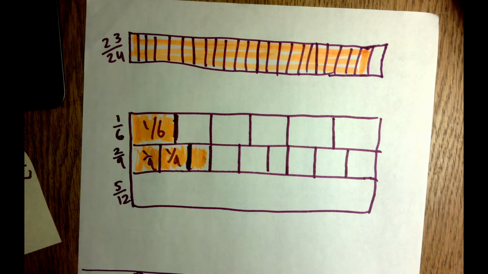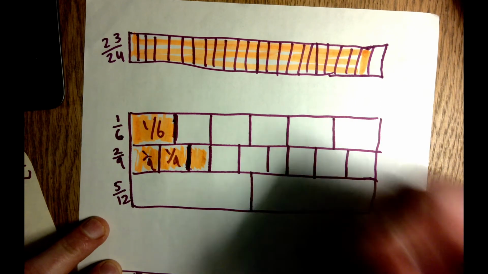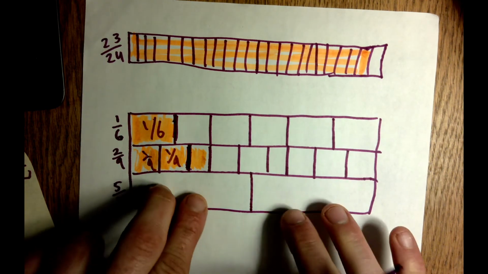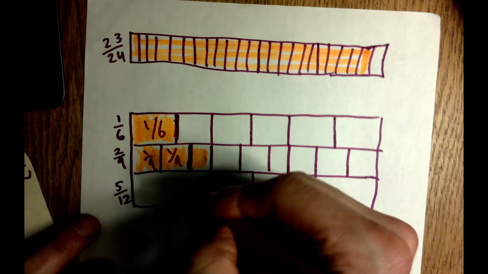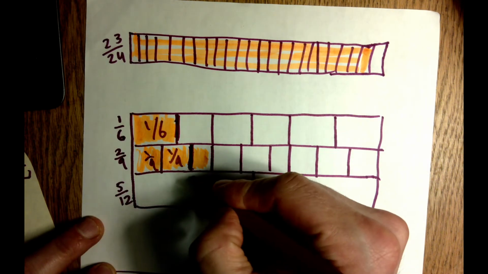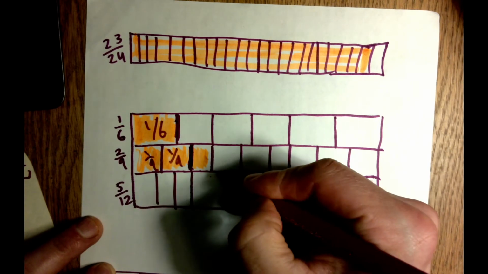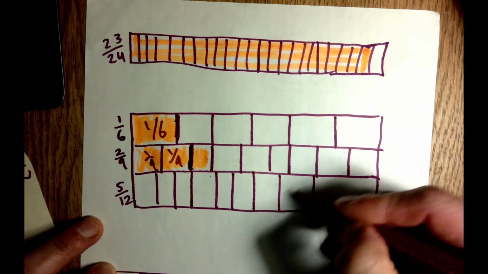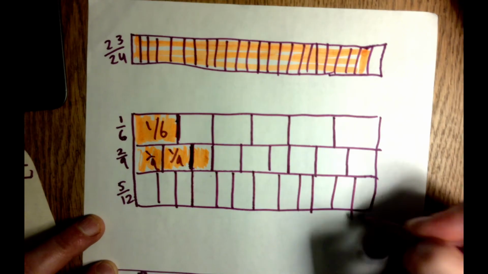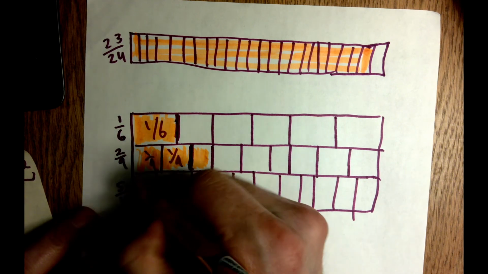Well, to make 12ths, let's make a center line right here. Let's find about the middle of our bar. And now we need 6 on each side, or I could say to get 6, I could do 2 groups of 3. So let's take that and divide it in half. And let's make our groups of 3. Divide that in half, groups of 3. So there's my 12ths, and I need 5 of those.